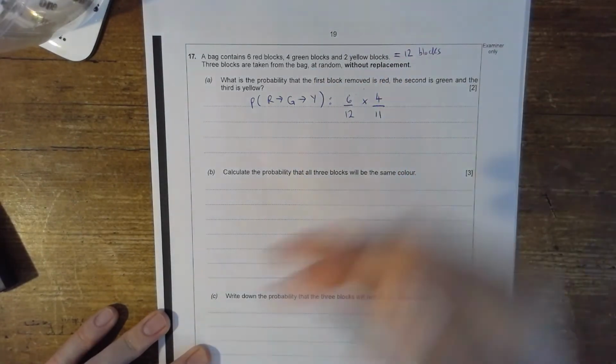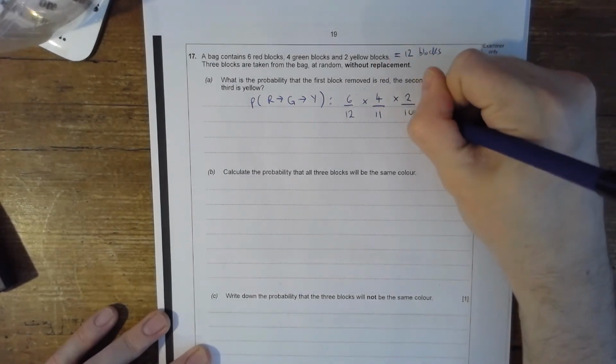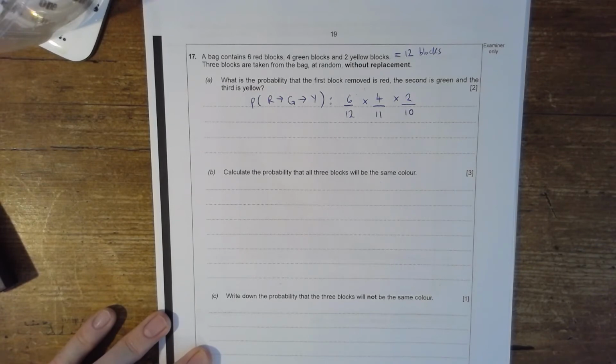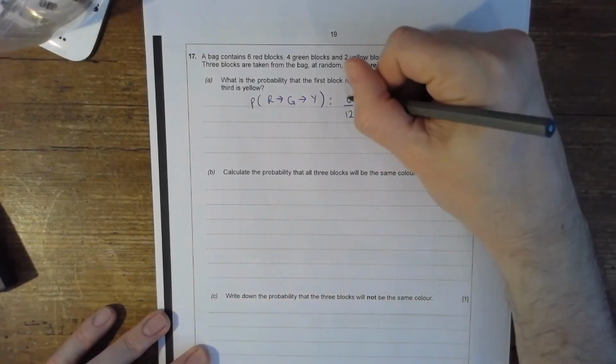So 4 out of 11. And then I'm going to times that by 2 out of 10. Okay. Now, that's obviously very hard to do off the top of your head. You haven't got a calculator, so you can't use that to help you. So what I'm going to do is just do some cancelling down of fractions across the lot.